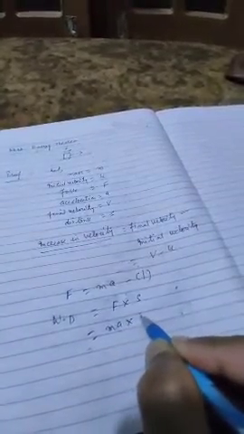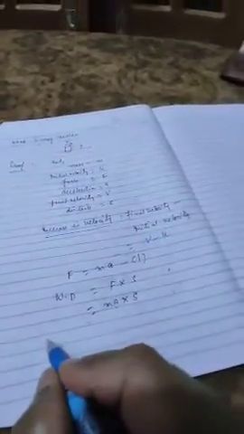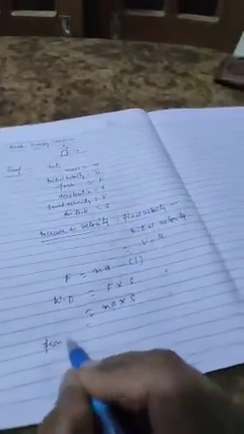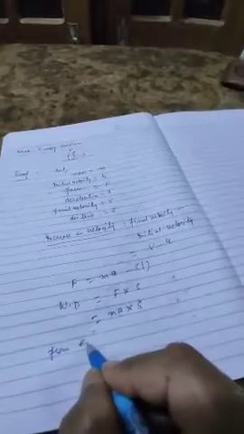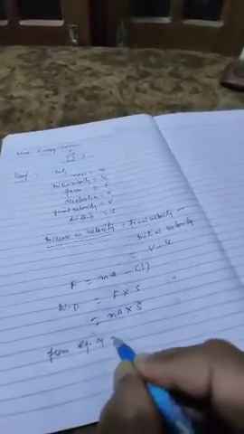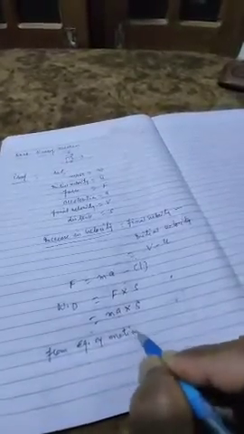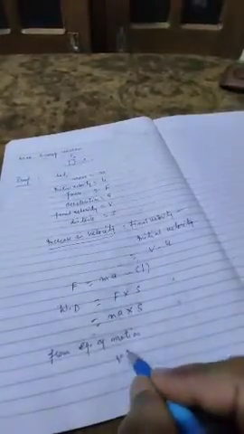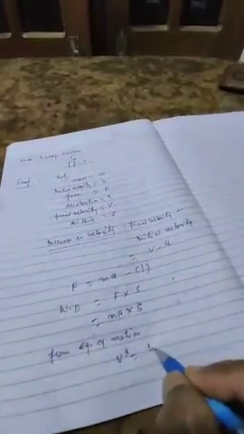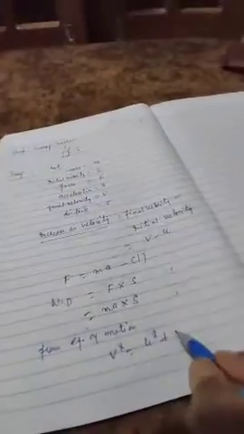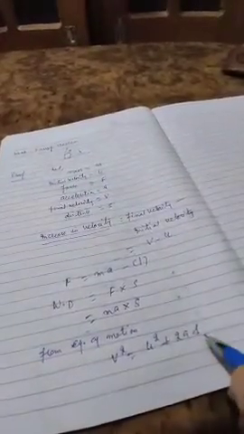Now from equation 1, W is equal to F into s, that is ma into s. Now again from the equation of motion, that is v square is equal to u square plus 2as.